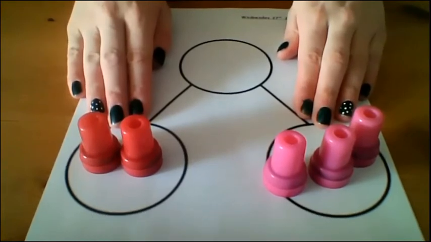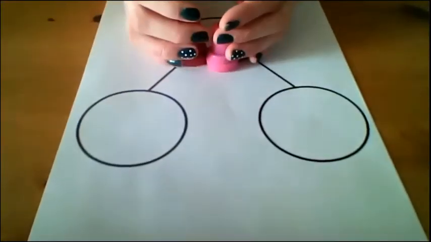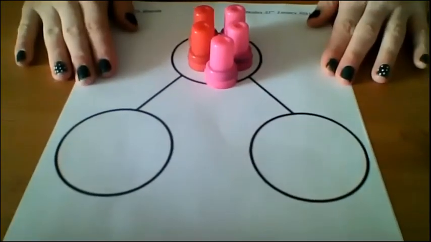So my 5 as a whole has been partitioned into 2 parts of 2 and 3. And if we do that in reverse, which means backwards, we know that 2 parts of 2 and 3 make, ta-da, 5.